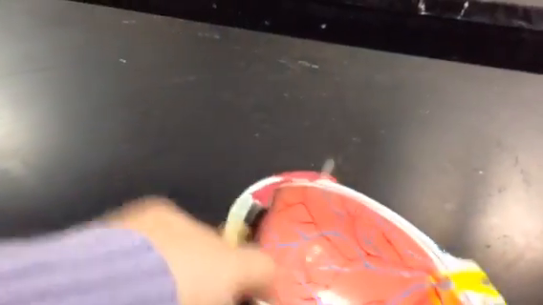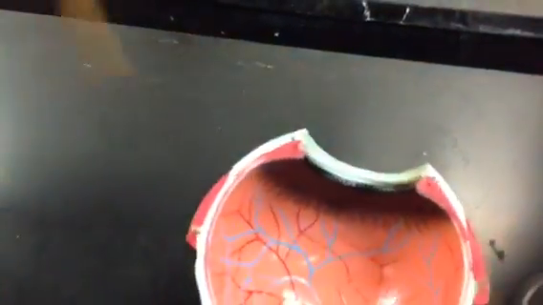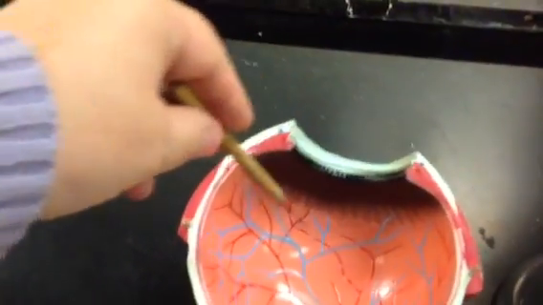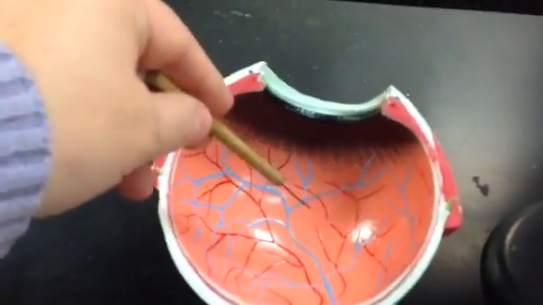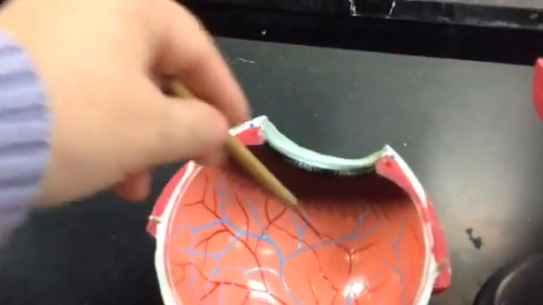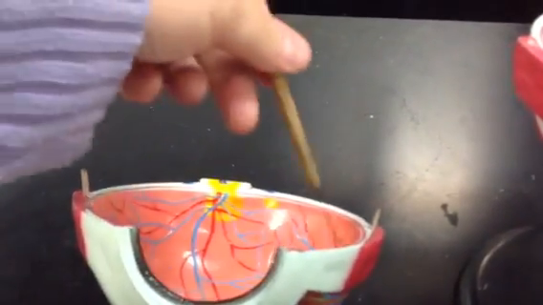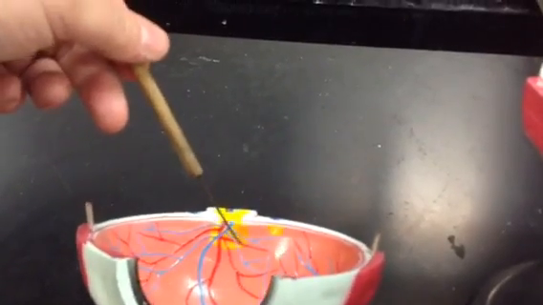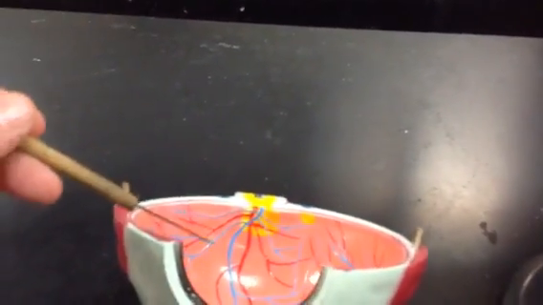Now if we take this and remove the top of this model, looking at the internal structure, we will see the ciliary body. Again, we will see the retina. Notice the high vascularization of the retina. Also, notice that when we look at this model, the optic nerve enters the eye, and that nerve forms the thin retinal sheath.